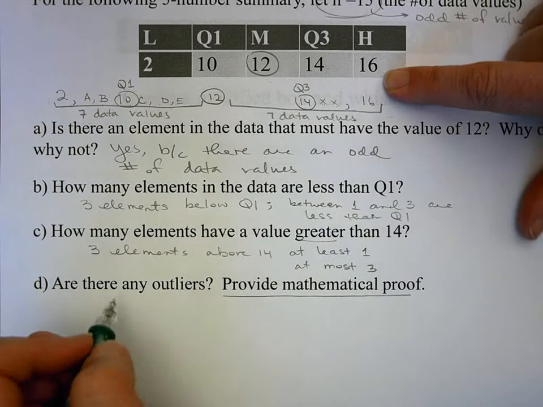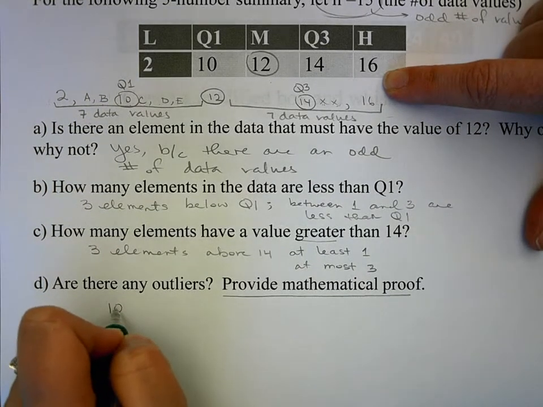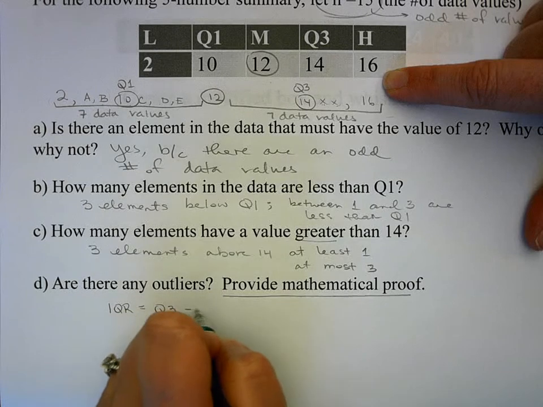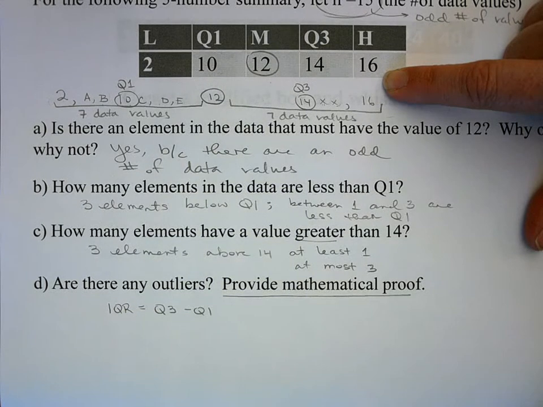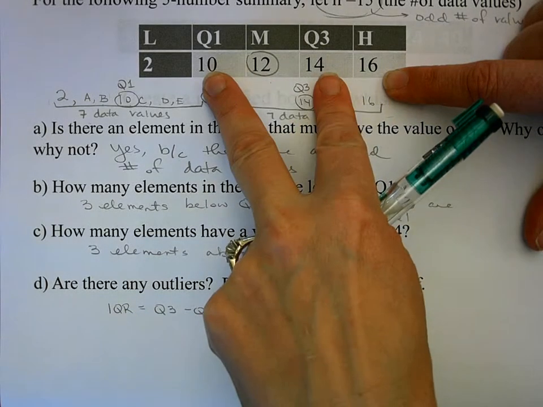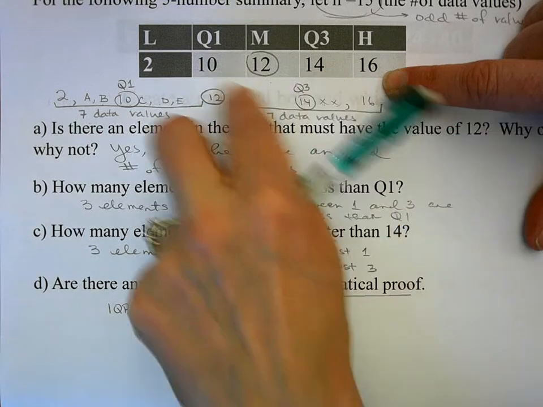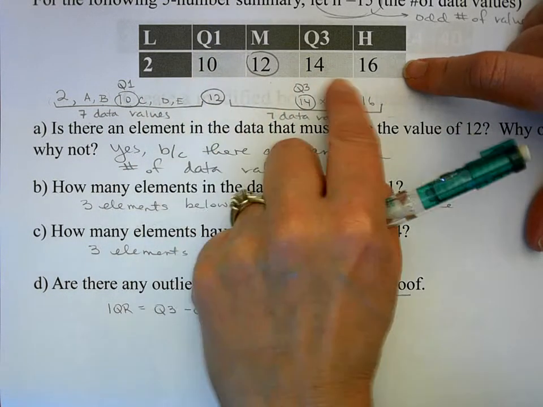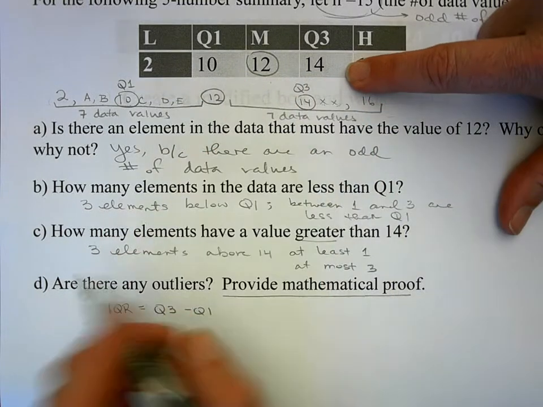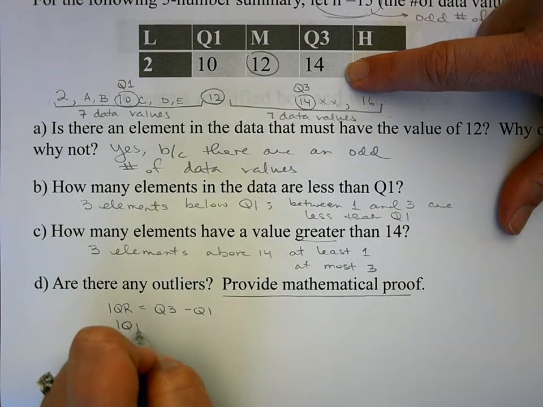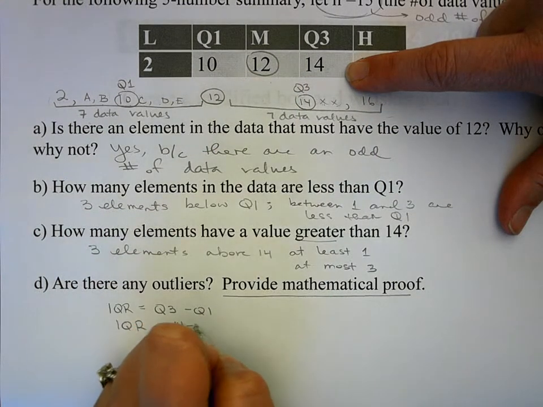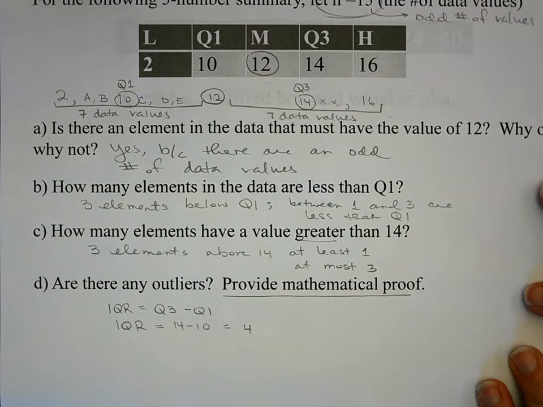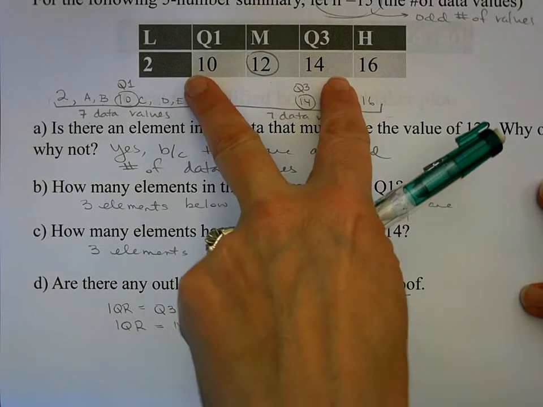So the first thing we want to do is find our interquartile range, and that's when we take the value for Q3 and then we subtract Q1. So we want to see how spread out our box is, right? Because this is a box and whisker. So how spread out is our box? So we're going to do Q3 minus Q1. So my interquartile range is 14 minus 10, which is 4. So that means my box is a distance of 4.